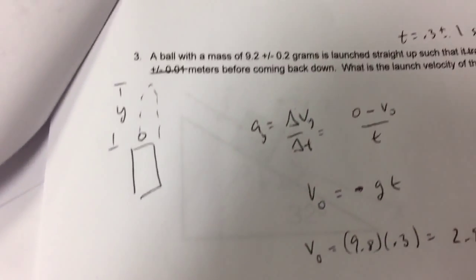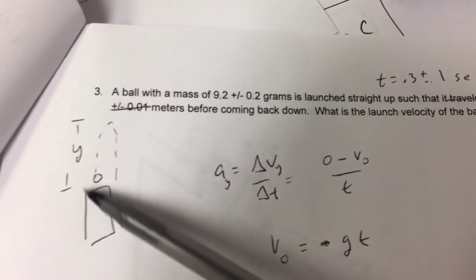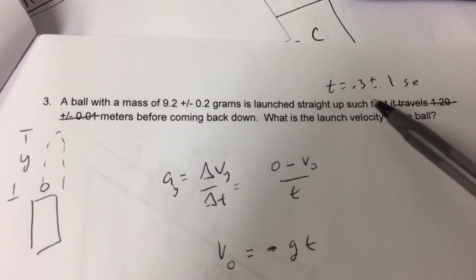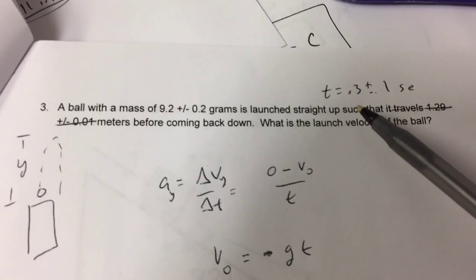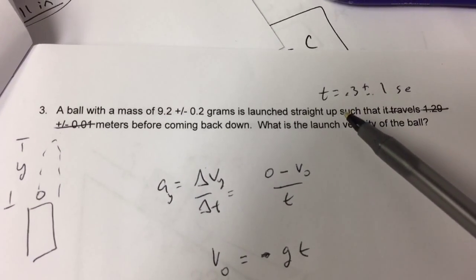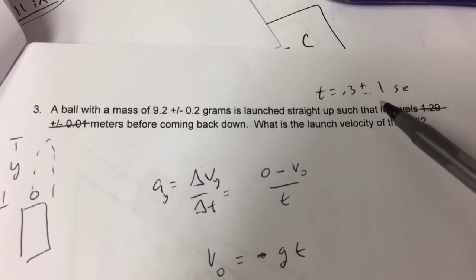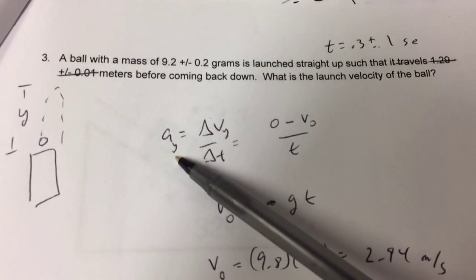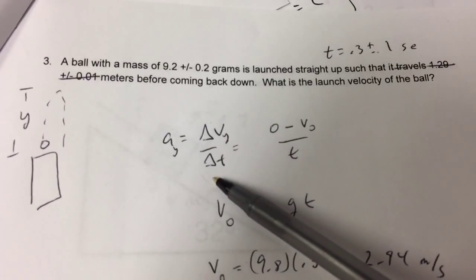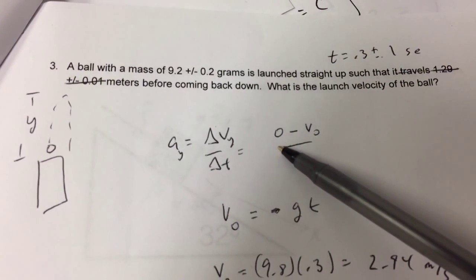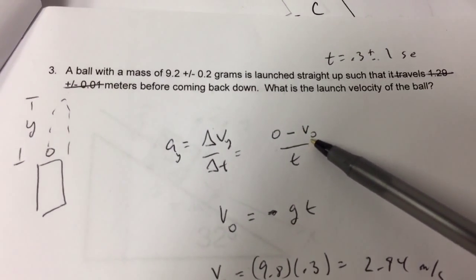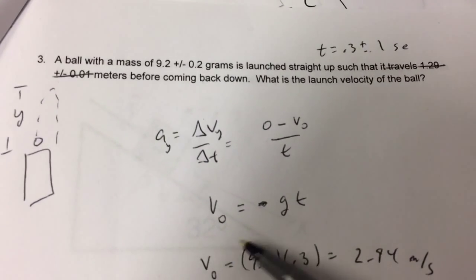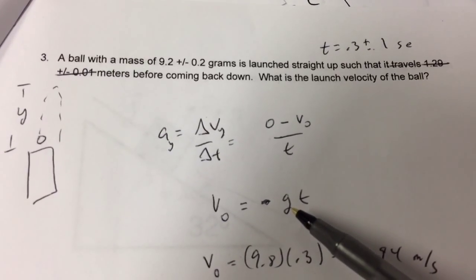Next problem. Okay, here's a ball that's shot straight up. Mass again, and I changed this. So I had a time to get to the highest point of 0.3 plus or minus 0.1 seconds. Here's the definition of acceleration: change in velocity over change in time. The final velocity is 0, it's at the highest point, and the initial velocity is your launch velocity, and the time is t. So my initial velocity is going to be negative gt.